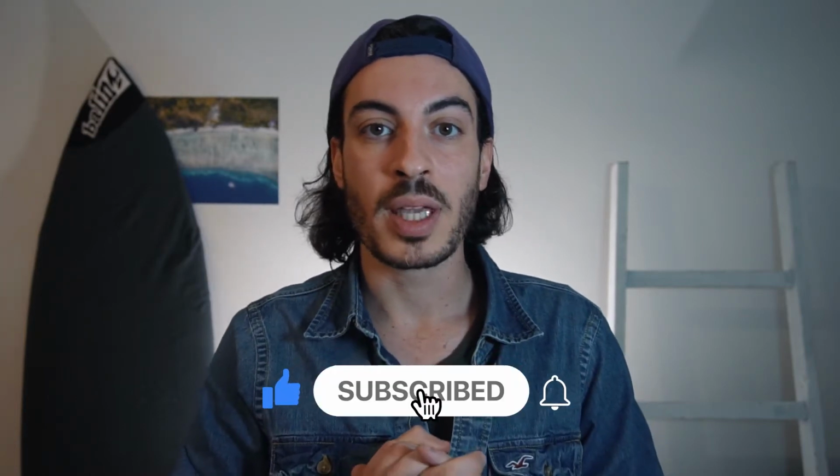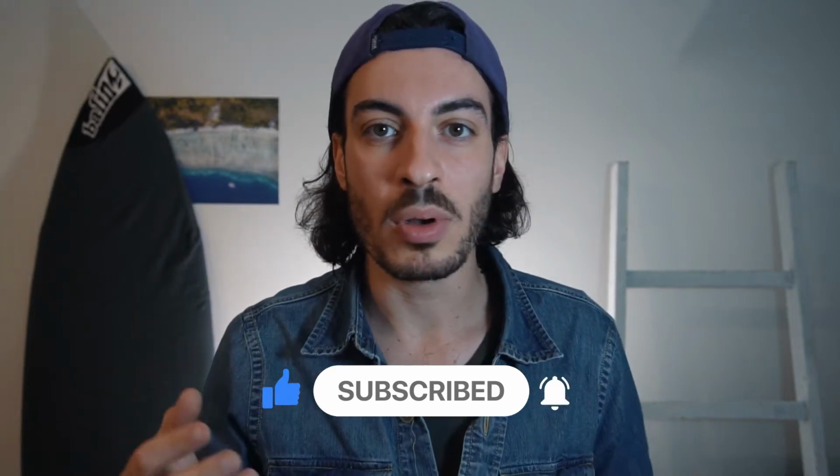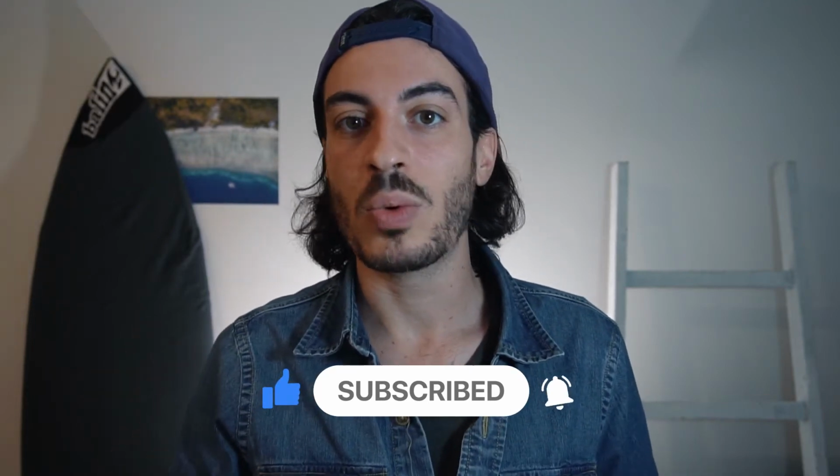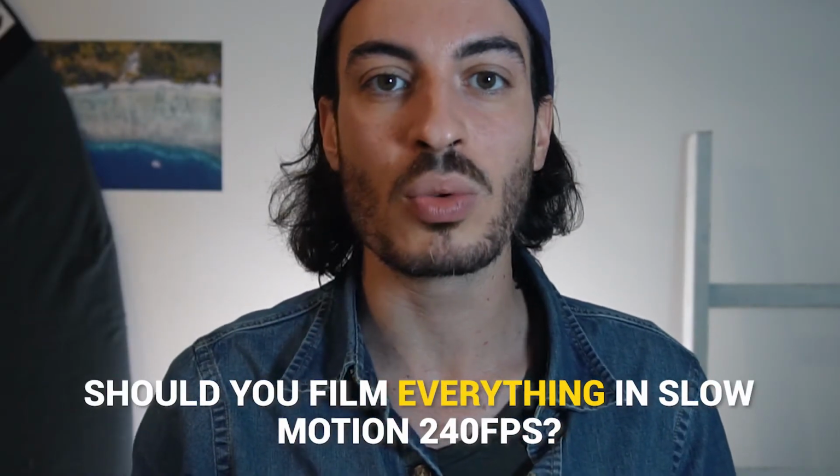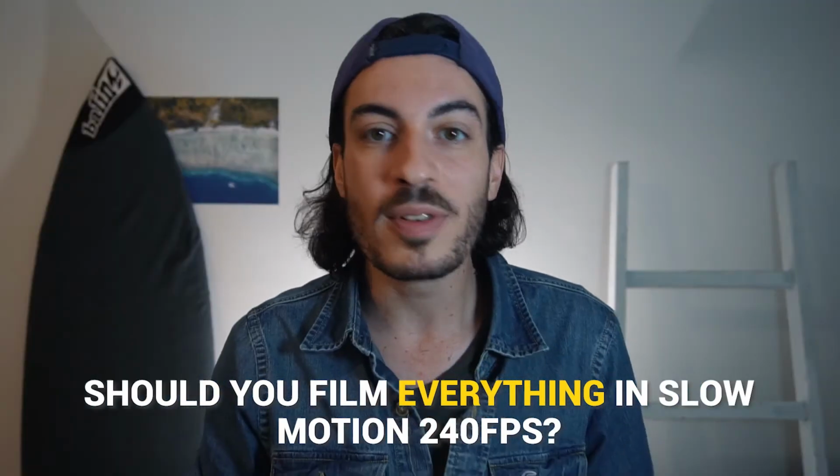A cinematic feel can be obtained with the GoPro if you increase your frame rate to 120 FPS or 240 FPS and then you slow down fast action in post-production. But now, should you film everything in slow motion 240 FPS? Obviously not. Don't do that, please. This setting will generate a big file in your SD card, eating up all the memory space fast. And your GoPro battery will also drain faster. So switch to really high FPS like 240 only when you need it.